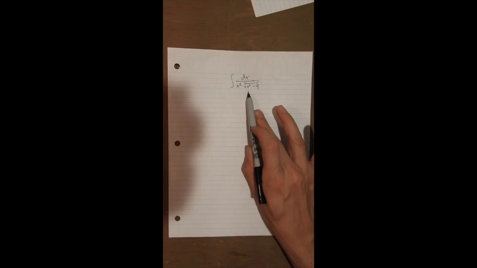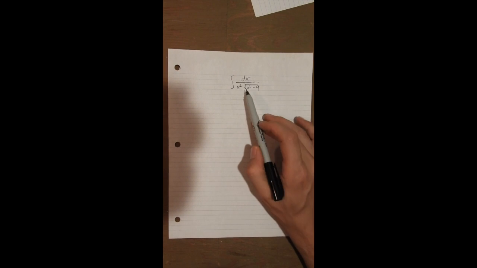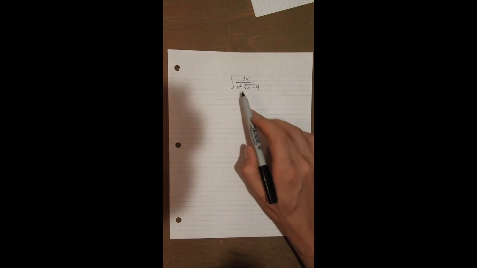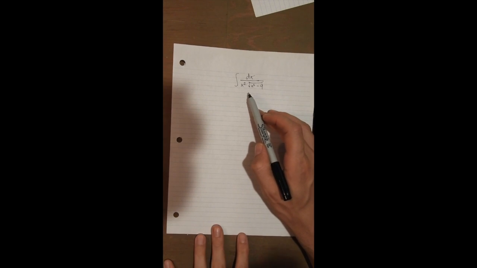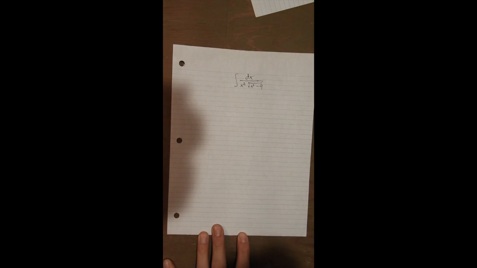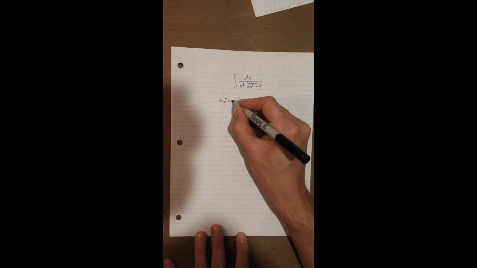We think about something like substitution, and substitution is not going to work. If we tried x squared minus 9, we wouldn't get rid of this x squared. If we tried by parts, we could think about x squared and root x squared minus 9, but this isn't going to go very well by parts either. Partial fractions won't work. So the method that works for this is trigonometric substitution. In particular, this one.